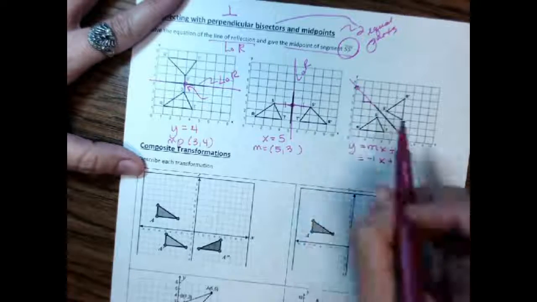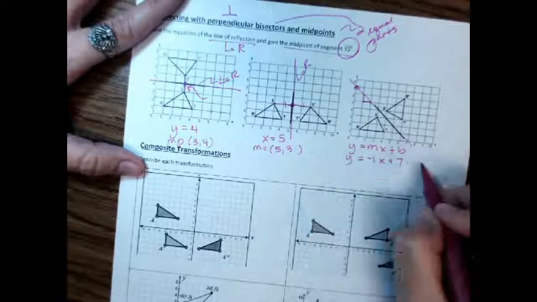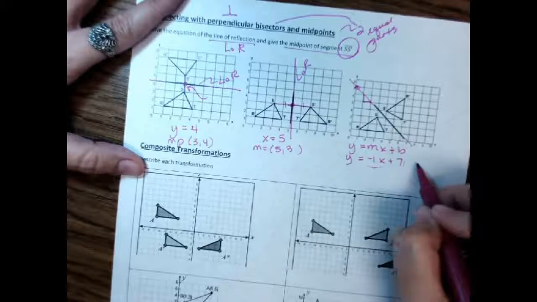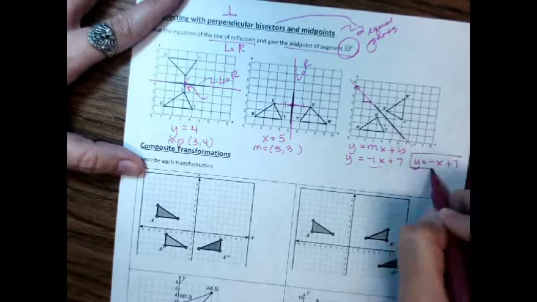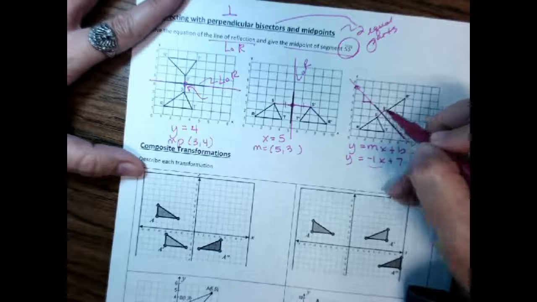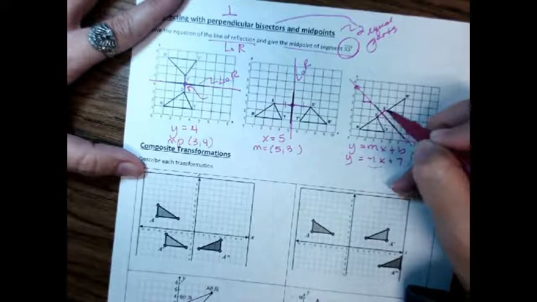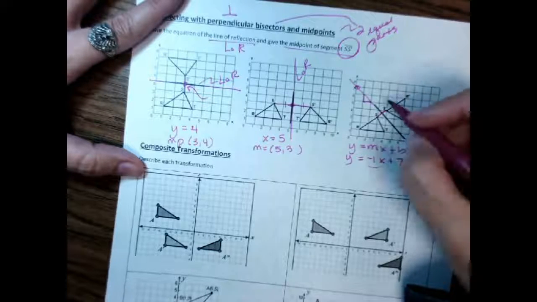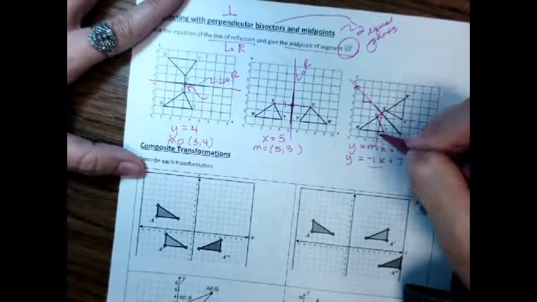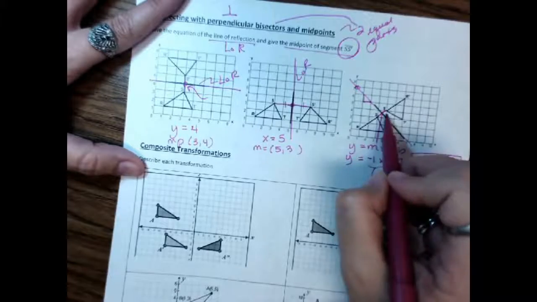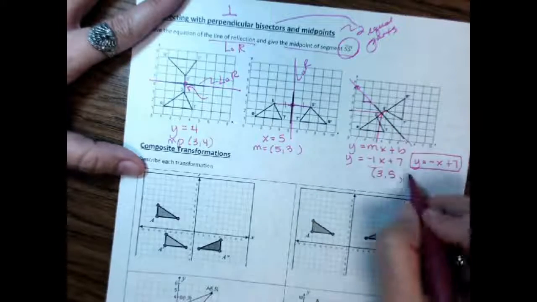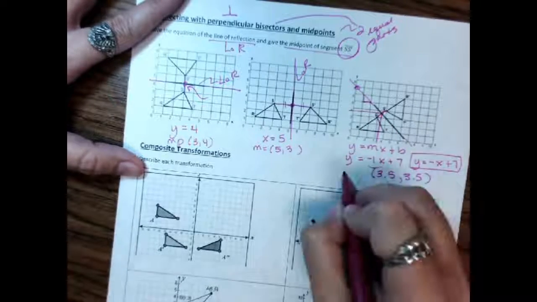Well, it crosses at 7. So here's my equation. Negative 1x is just negative x, so we could just write y equals negative x plus 7. And then where's the midpoint of this line right here, between S and S prime? Well, it's halfway, so how do I write that? Well, if it's halfway between 3 and 4, that's at 3.5. And it's halfway here, that's between 3 and 4, that's also at 3.5. So the midpoint is (3.5, 3.5).